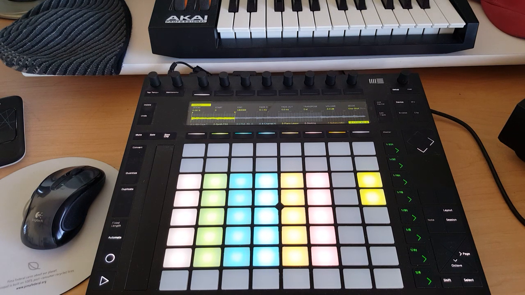Overall, the biggest takeaway is if you already have Ableton and you already like using Ableton, and you get the Push, you can't go wrong. You just can't. If you're new to computer programming, and you're starting with Ableton, and you get the Push, you cannot go wrong. You will not go wrong.